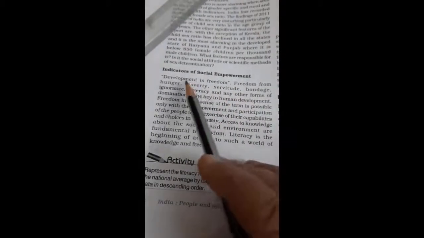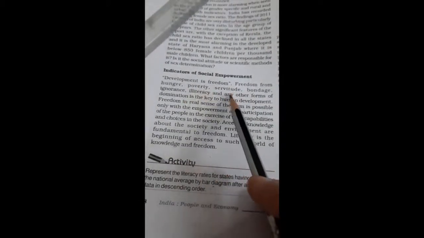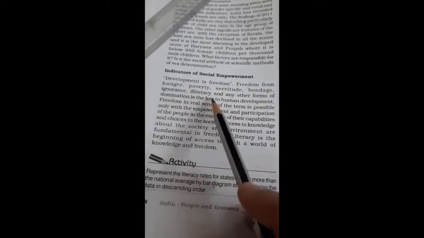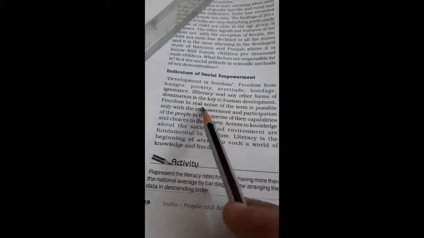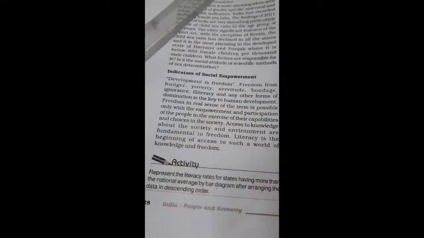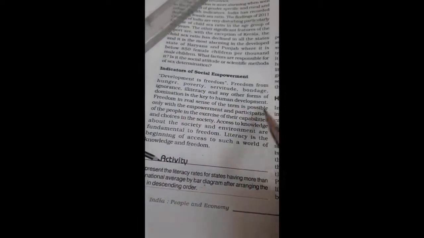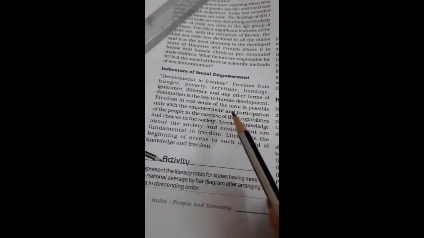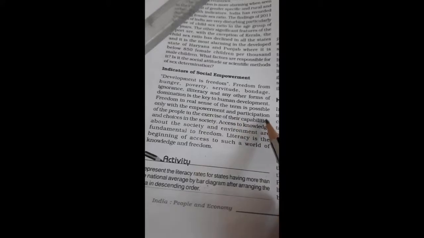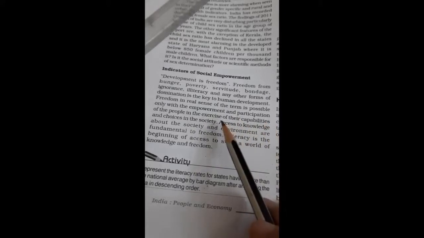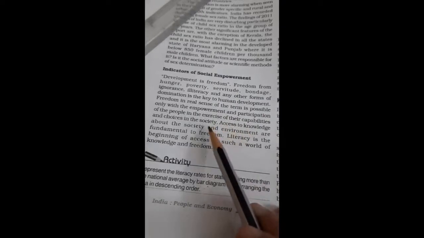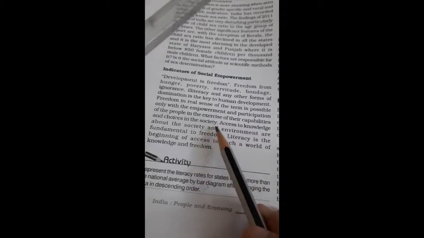Freedom from hunger, poverty, servitude, bondage, ignorance, illiteracy, and many other forms of domination is the key to human development. Freedom in the real sense of the term is possible only with the empowerment and participation of the people in the exercise of their capabilities and choices in the society.